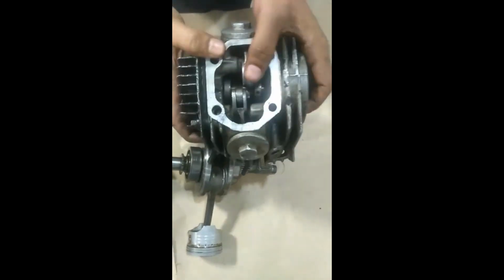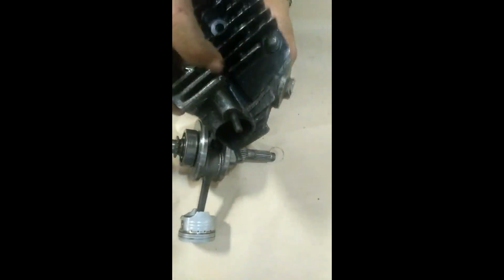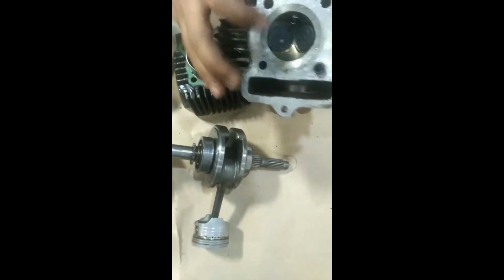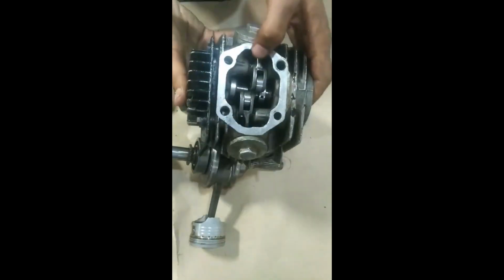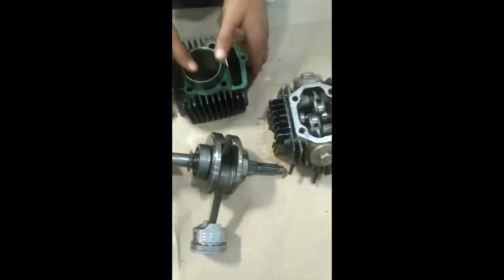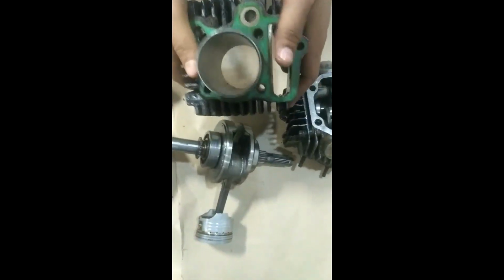Okay, so this is our cylinder head where we have different parts. This is our camshaft. Fine. This is our camshaft, and this is our spark plug, and the inlet and outlet valves are there. These are our rocker arms. Fine. These are the different parts. Then we will go for the combustion chamber. This is our combustion chamber.